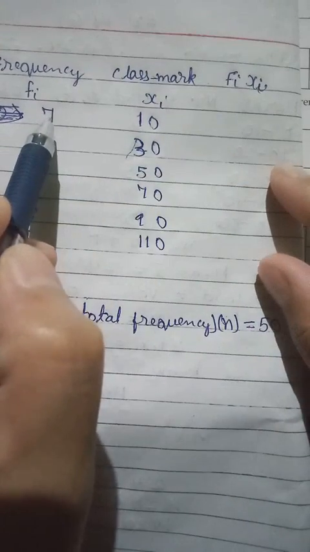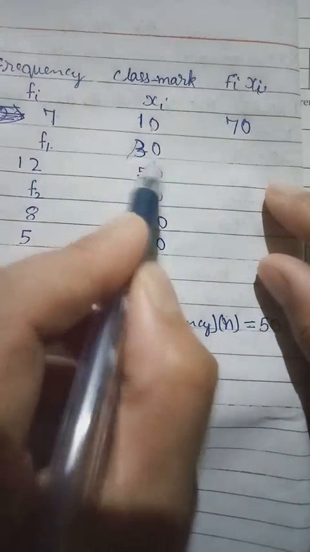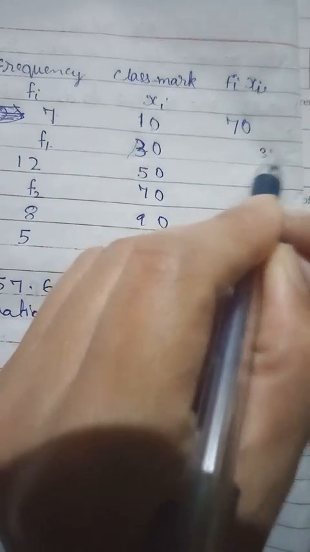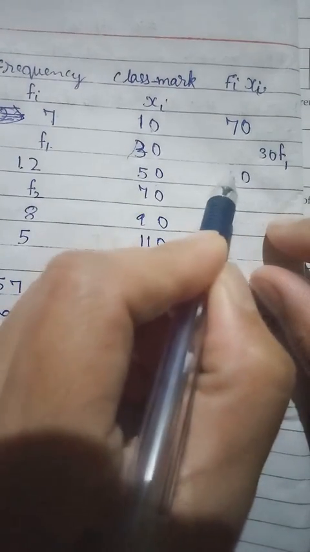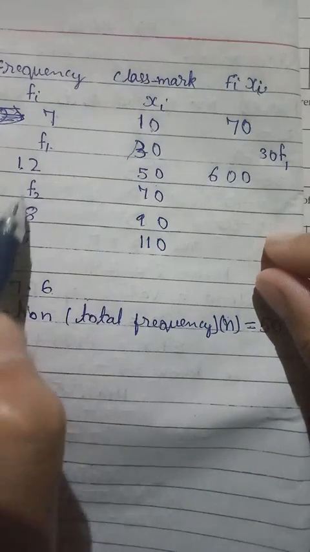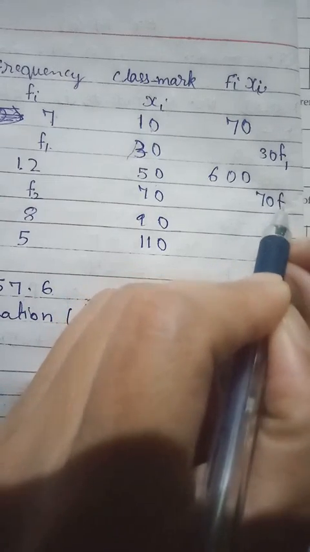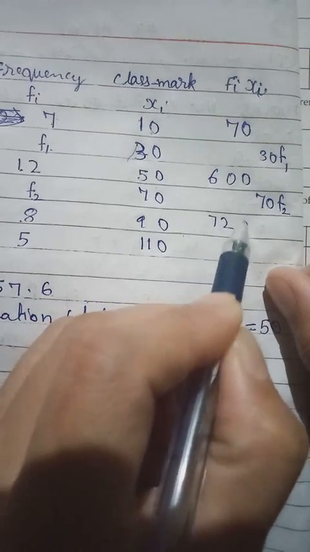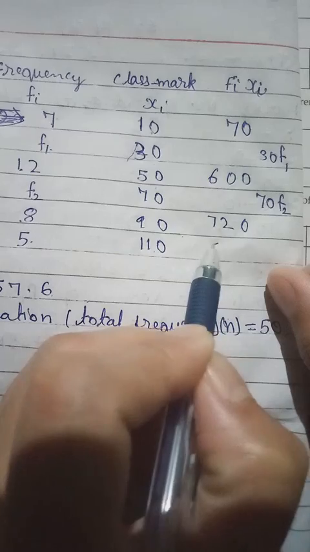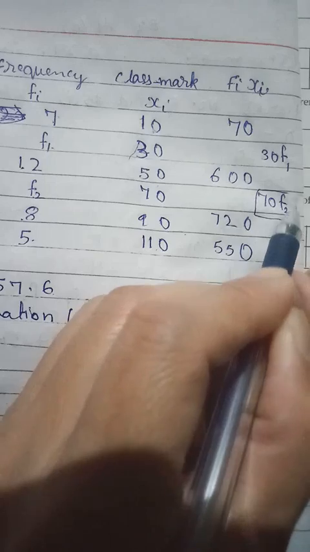So we will do it using the direct method. So now you multiply Fi and Xi. So 7 into 10 we get 70. F1 into 30 we write 30 F1. Then 12 into 50 we get 600. Then here again we have 70 and F2. They have alphabet. 8 into 90. Then 5 into 110.